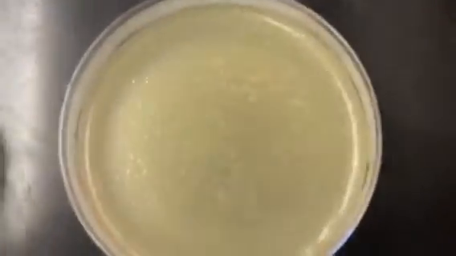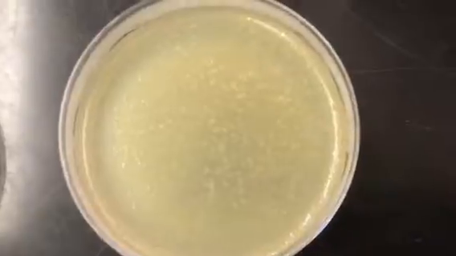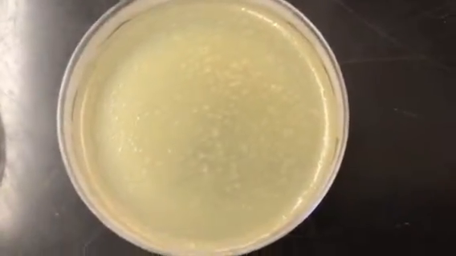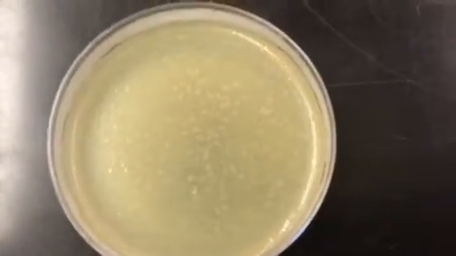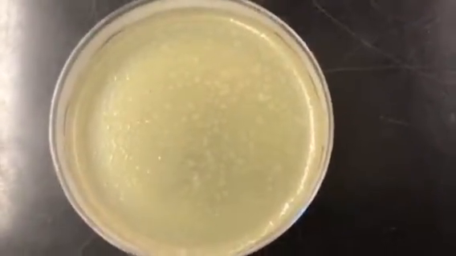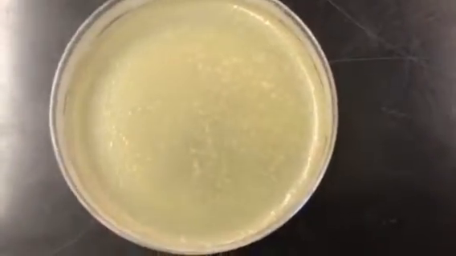Let's go here to this 10 to the -1. So you can see that this is typical for what MS2 looks like on a lawn, where you have sort of a grainy appearance to it. You're not going to see the plaques because there's way too many MS2, and it just kind of really destroyed the E. coli lawn there, and that's what it looks like.